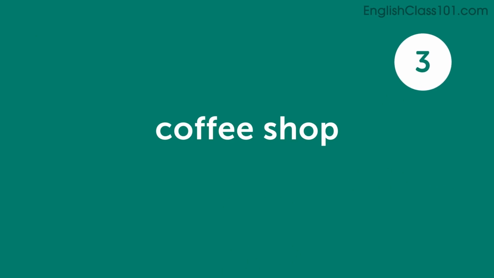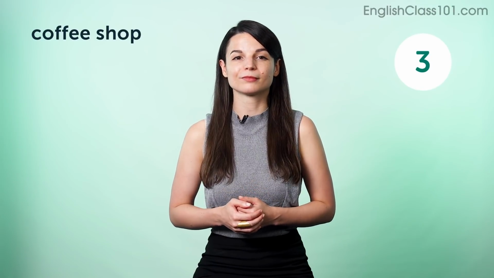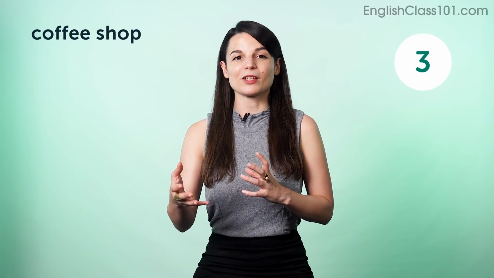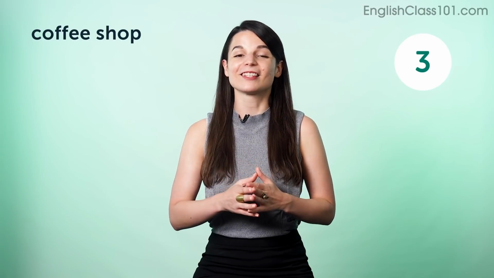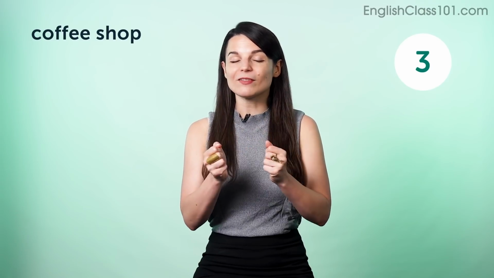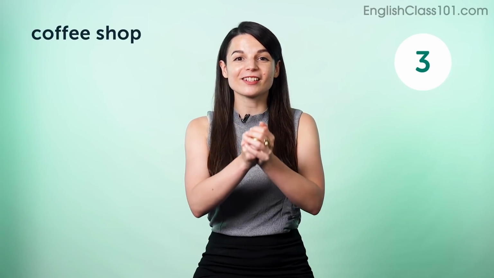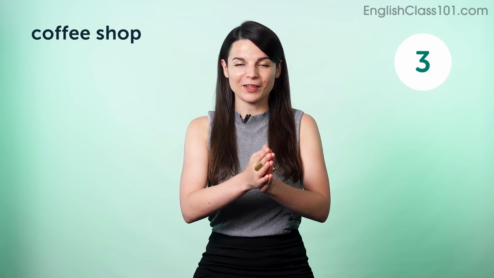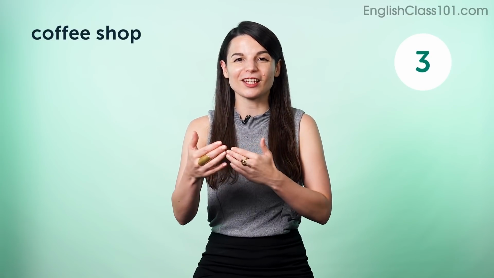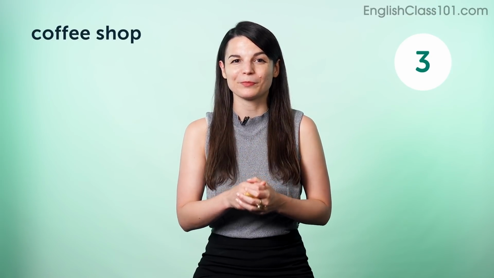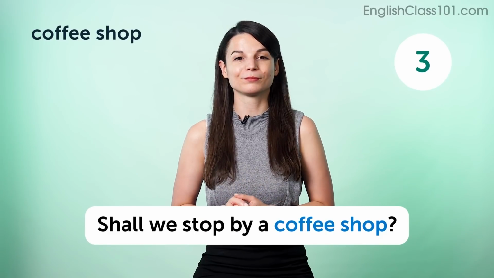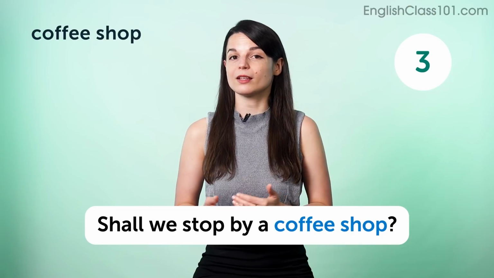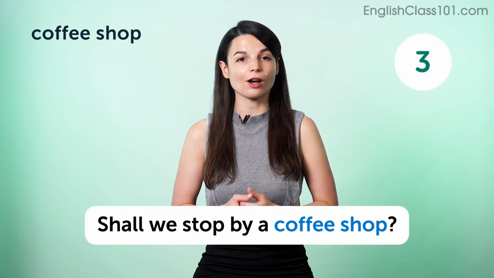Coffee shop. Sometimes we use coffee shop and cafe to mean the same thing, but a coffee shop specifically is a shop that serves just coffee. So there are no other drinks on the menu, just coffee. In terms of food, you might see a cookie or something else small like that. Shall we stop by a coffee shop?